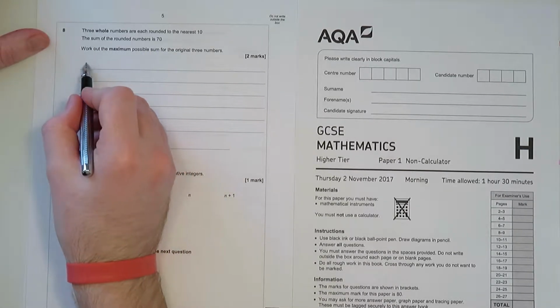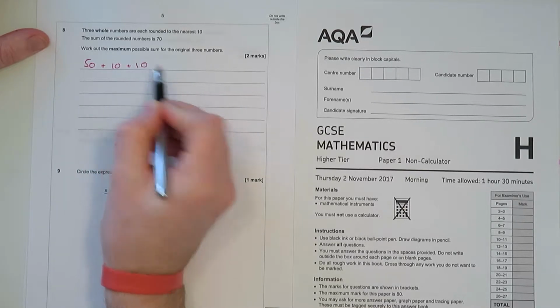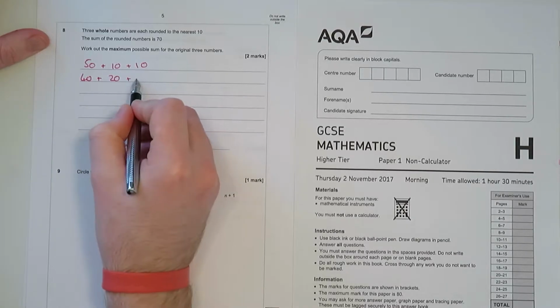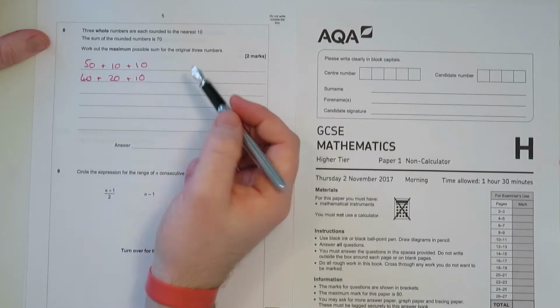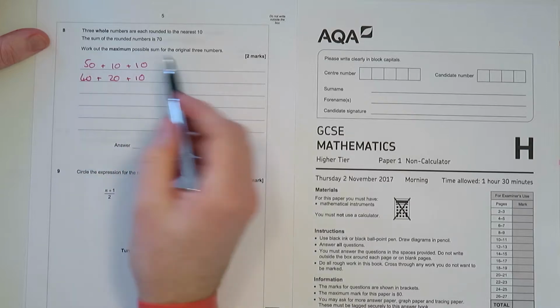Well, we could make that by saying 50 plus 10 plus 10. Or 40 plus 20 plus 10. I'll demonstrate with both of these just to show you that it doesn't matter how you make it up as long as these numbers add up to 70.